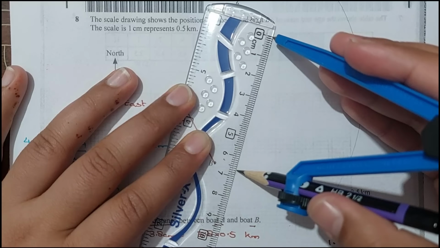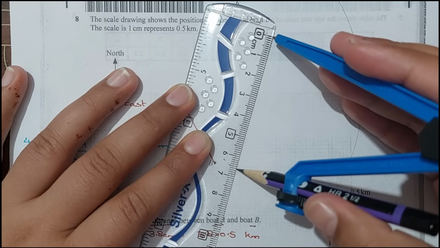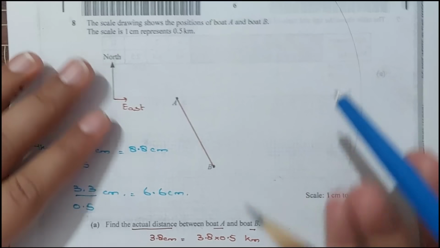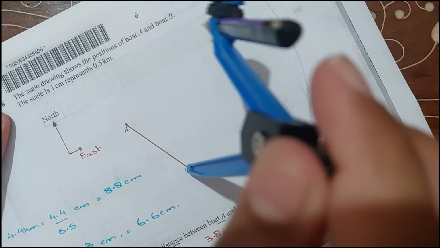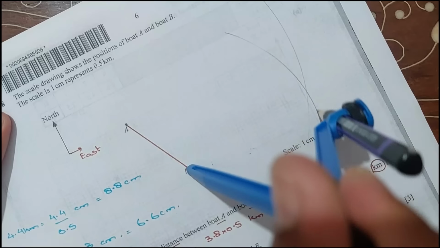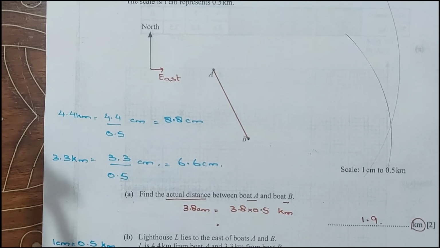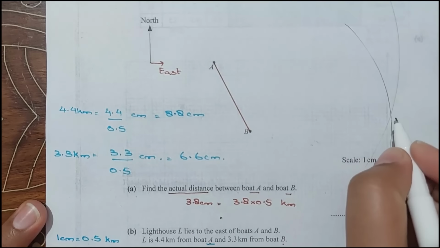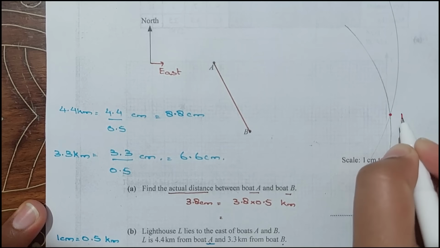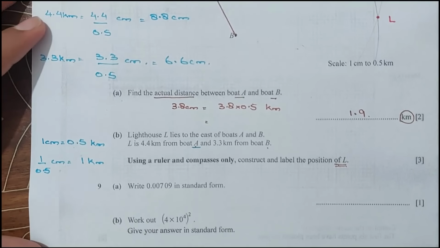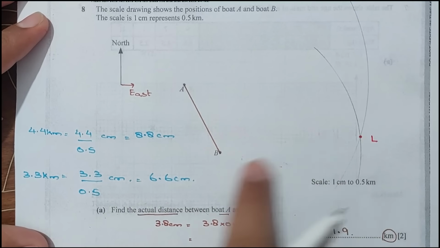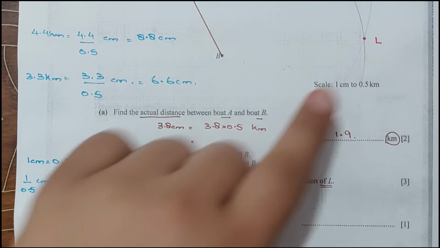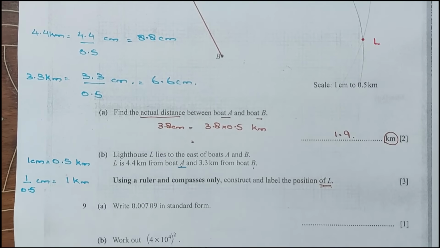This is a fixed point, and then this is 6.6. Put it on point B and let me draw an arc. You can see the two arcs cut at this point. So here is the position of lighthouse L. You just have to construct and label the position of L. Do not match with A and B. Just construct and label.